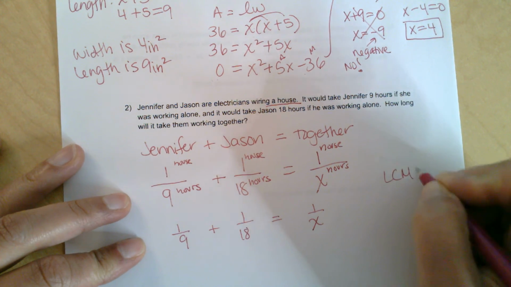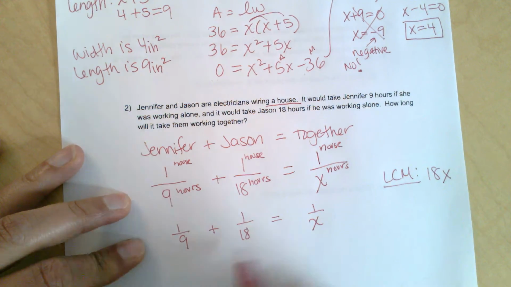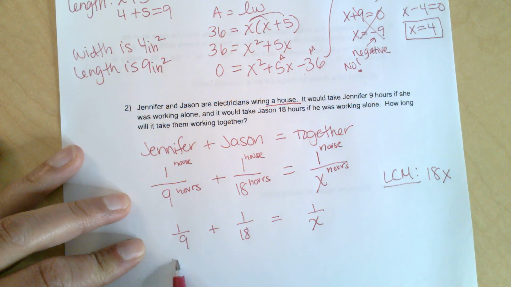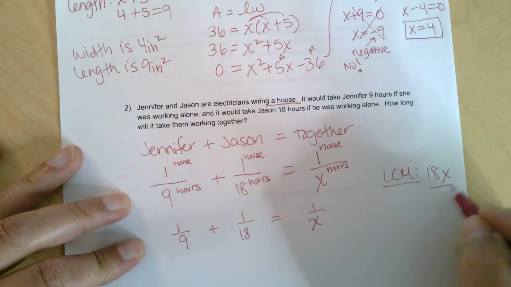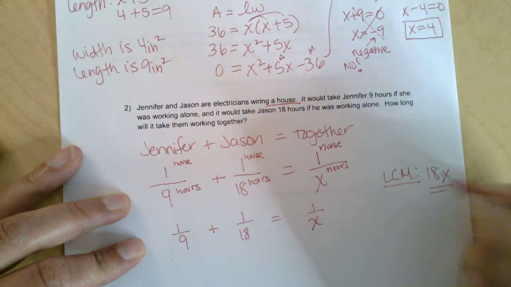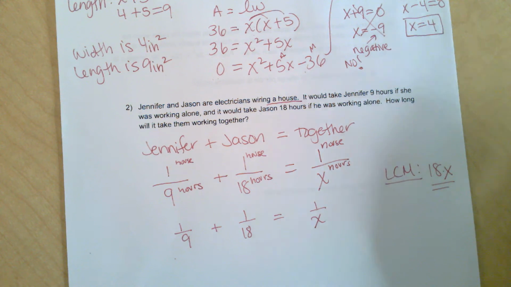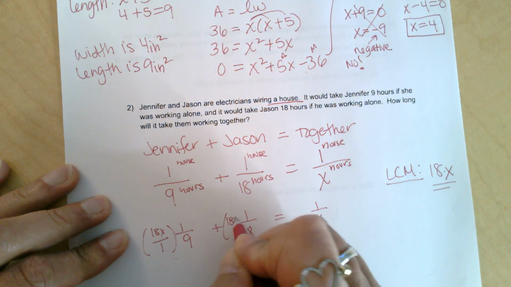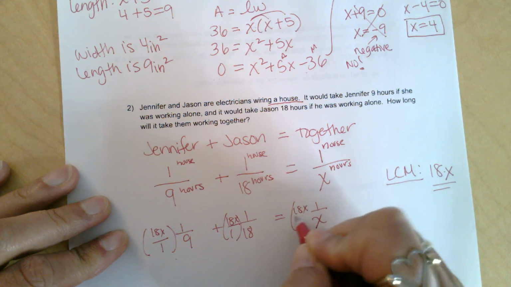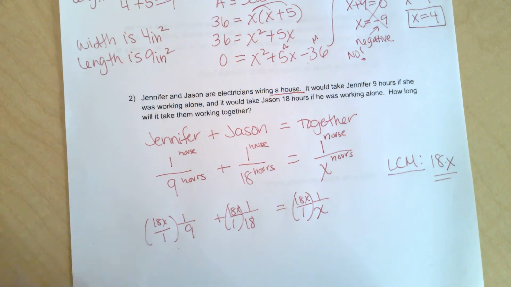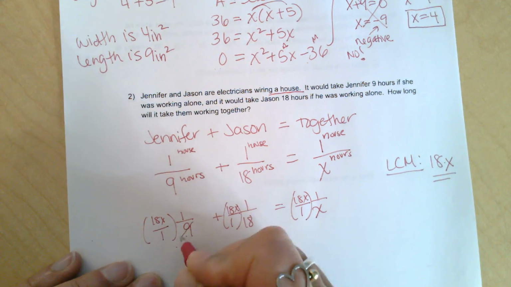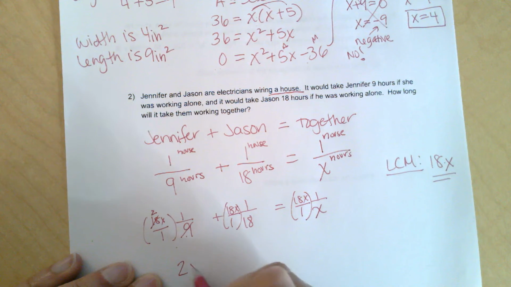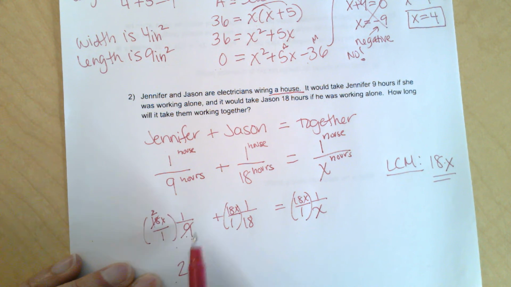I'm going to use a least common multiple of 18x. I could divide 18x by 9, I could divide 18x by 18, and I can divide 18x by x. So all I did was take the 18 and multiply it by the x. Okay, with my least common multiple, I'm going to multiply everything by 18x over 1. Okay, and now I can simplify. So this comes out to 2x because 18 divided by 9 is 2. I don't have an x here, so I can't cross anything out, so I bring it down.